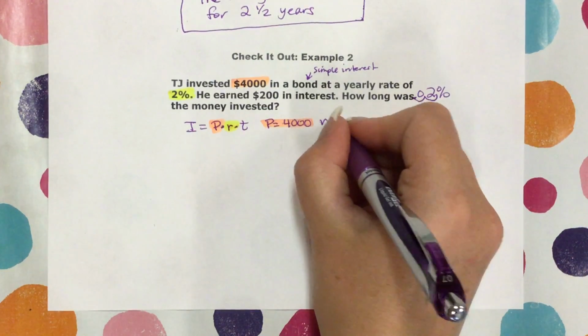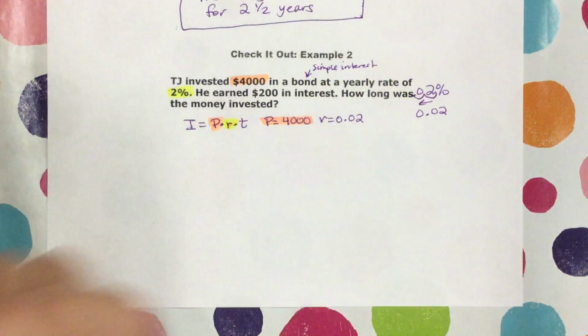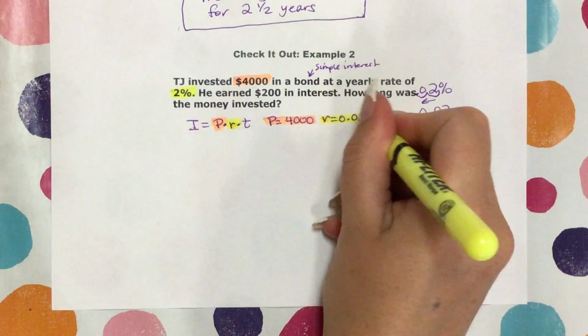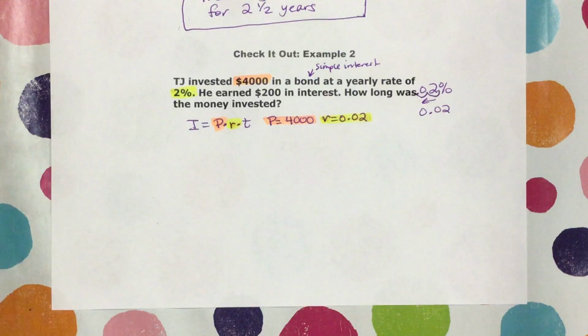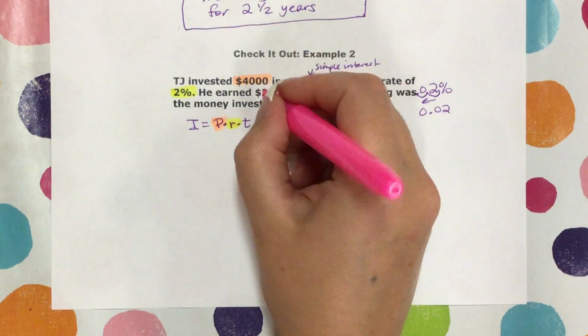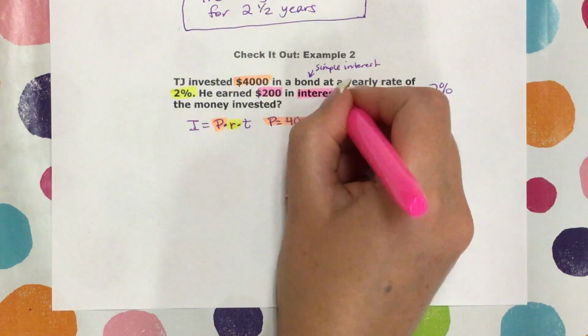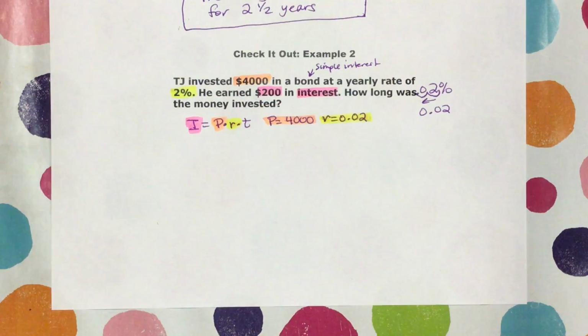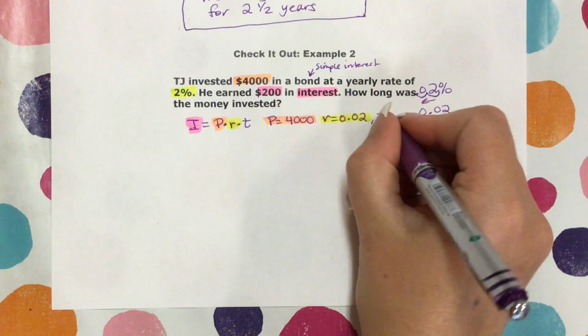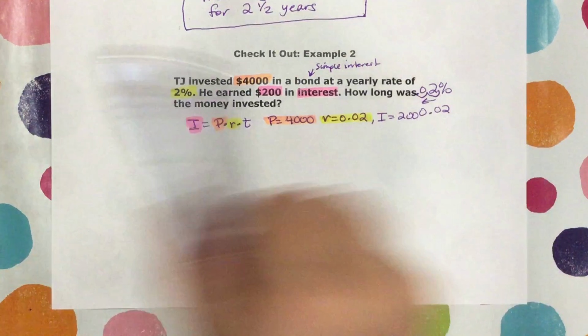So my rate equals 0.02. All right. He earned $200 in interest. Okay, so $200 is the amount of interest earned. So that is this I. So I equals $200.